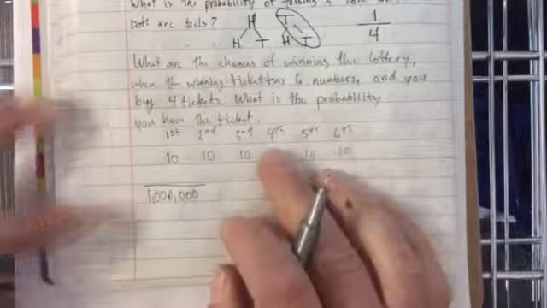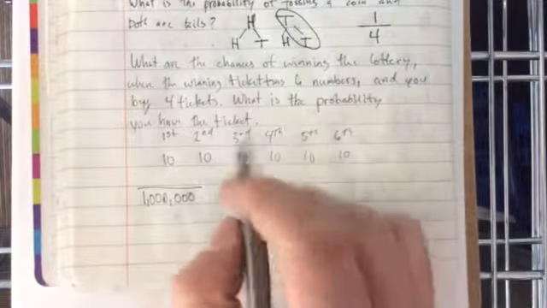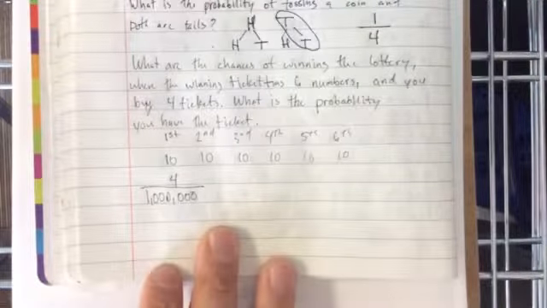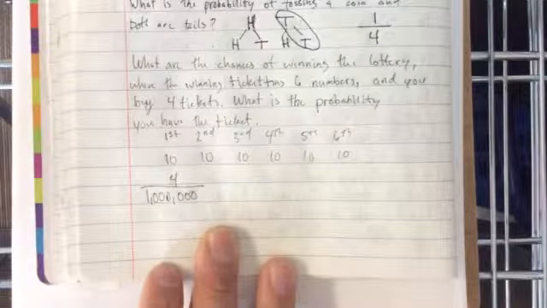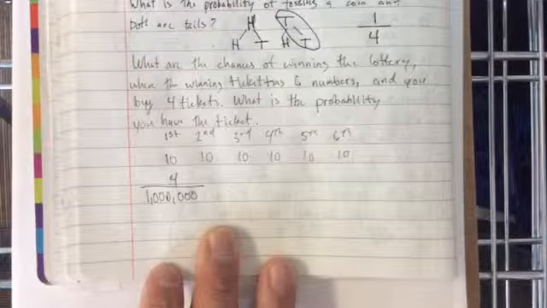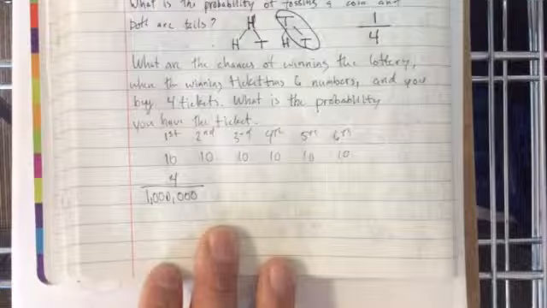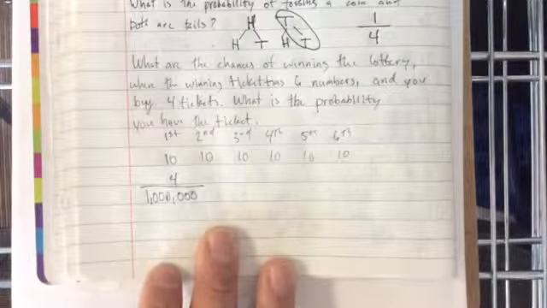So we have 1 million possible outcomes, and how many tickets did we buy? We bought 4 tickets. So there are 4 favorable outcomes out of the 1 million options. And it's much, much worse in real life. This is just a small sample size. In real life, it's like 1 in 7 billion. It's a lot worse than that.